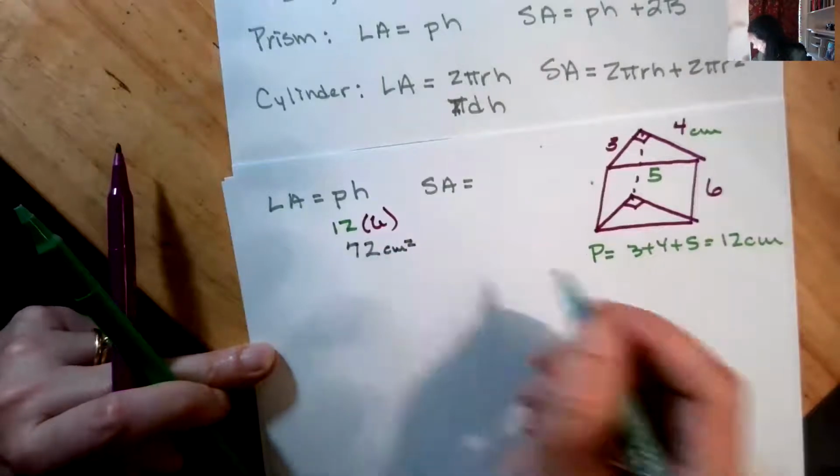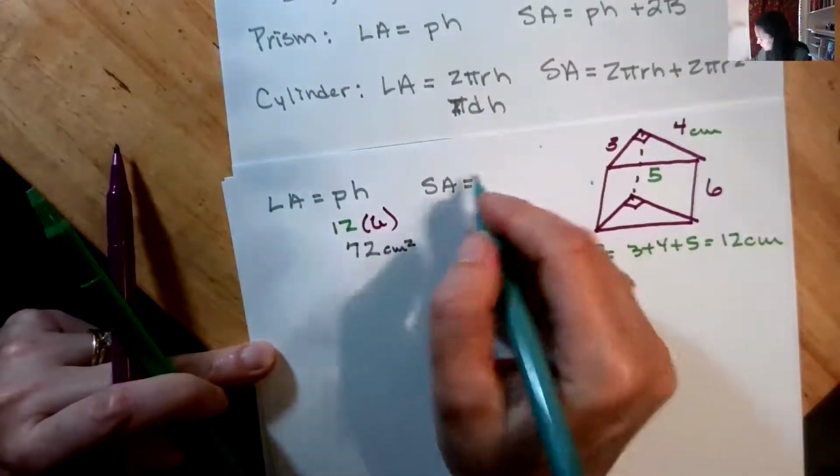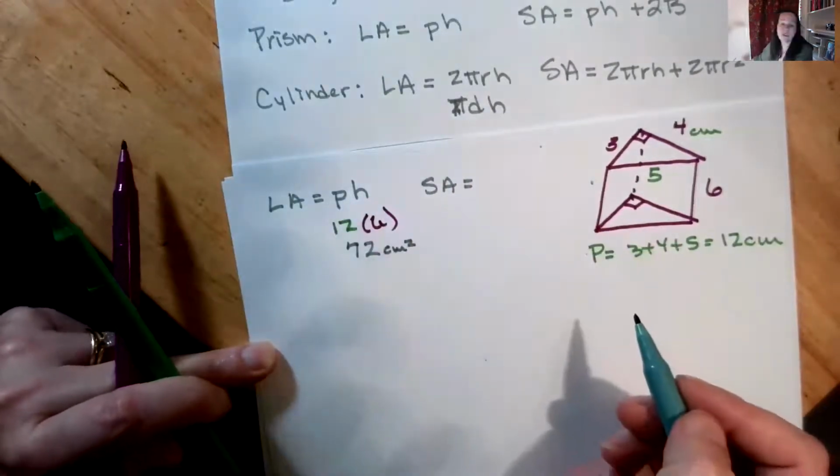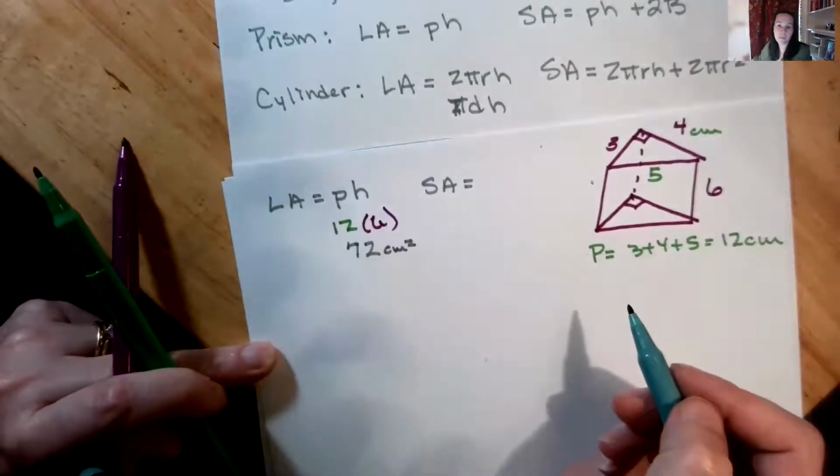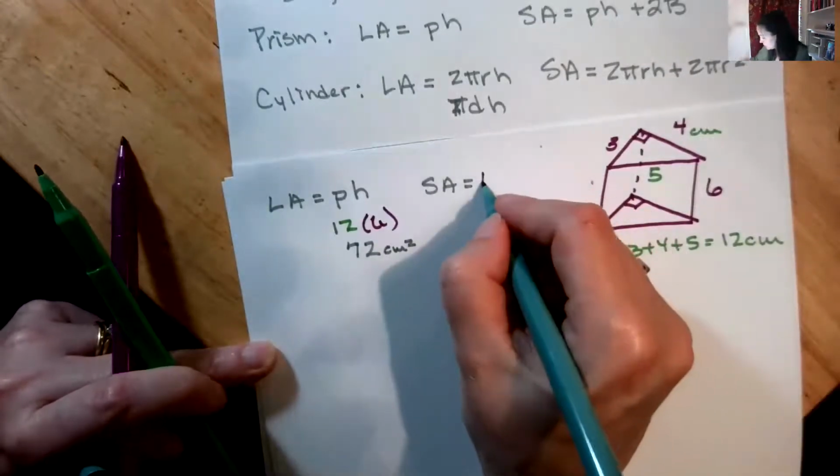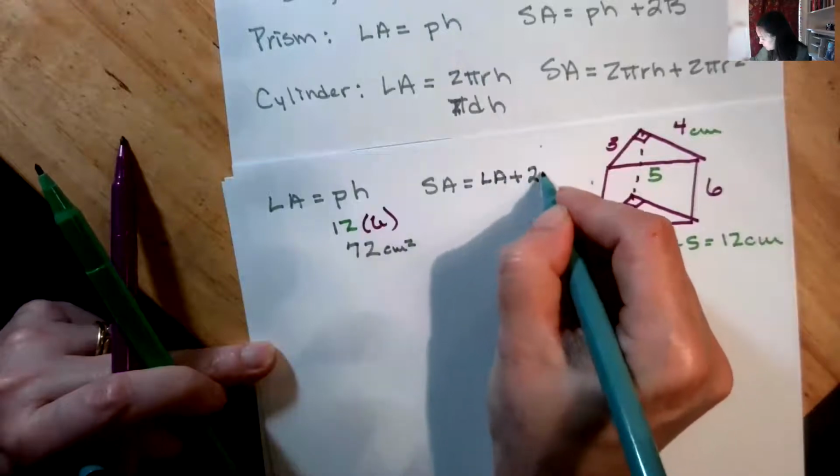centimeters squared. Now the surface area, remember, was the lateral area plus the two bases, the area of the two bases. So my lateral area plus the area of my two bases.